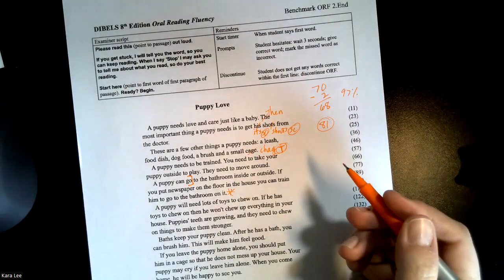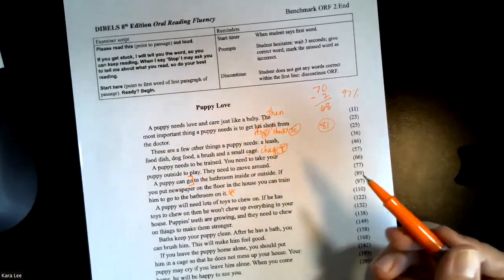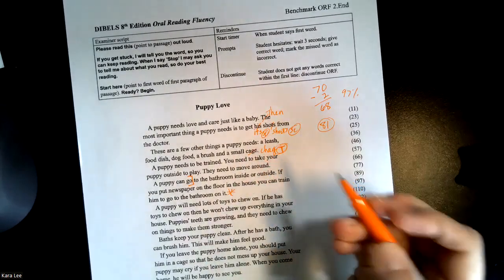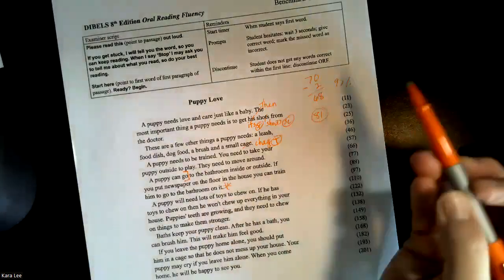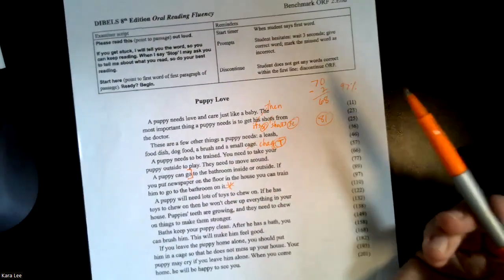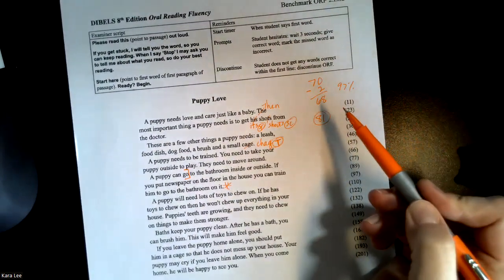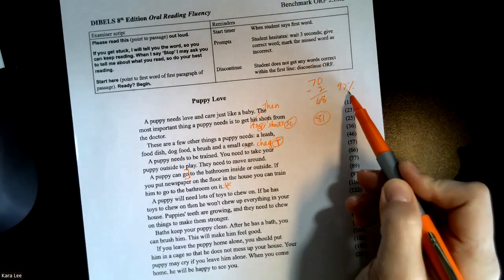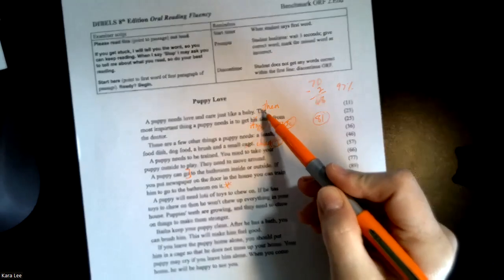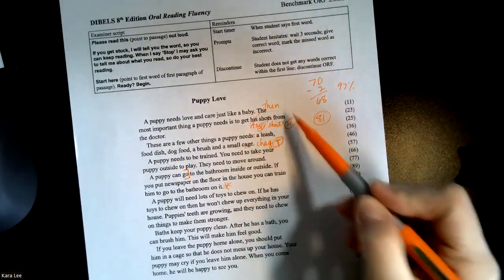Actually, she said "chag," and then I said "cage." Again, this is where the minute was. This is where I let her read to. Okay, so here we've got 68 words a minute and 97% accuracy, essentially just those two errors that weren't self-corrected.